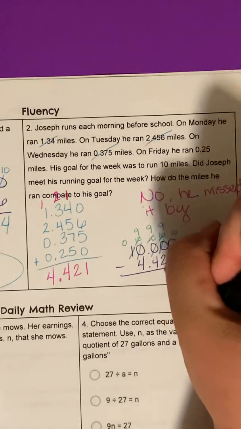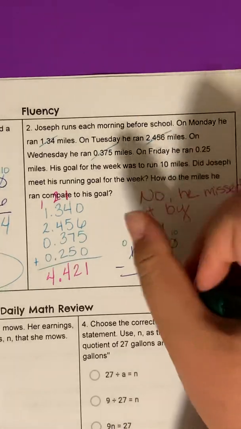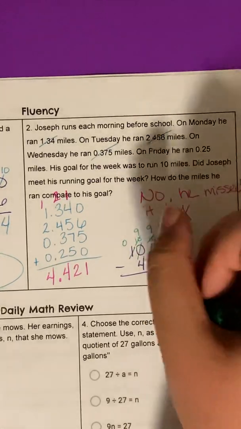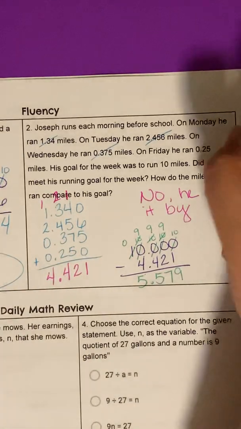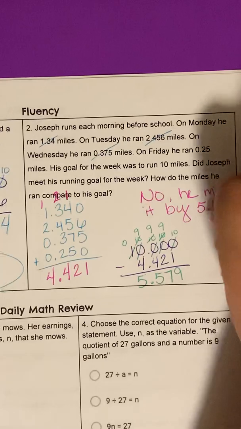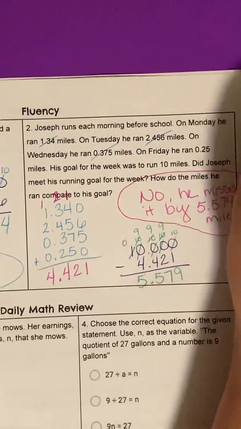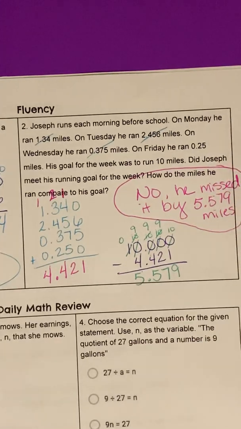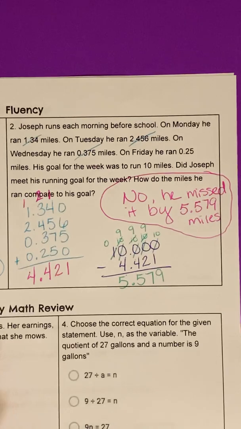9 minus 2 is going to be 7. 9 minus 4 is going to be 5. Drop that decimal. 9 minus 4 is going to be 5 again. 0 minus 0 is 0. So he missed it indeed by 5 and 579 thousandths miles. So that is your answer. So no, he missed it by 5.579 miles. Whoa, sorry, I was a little off there.